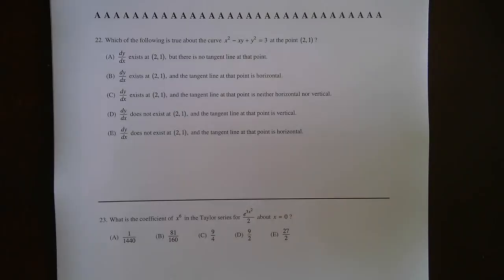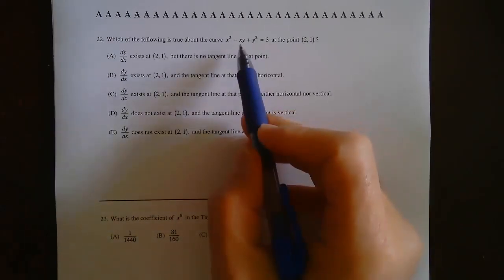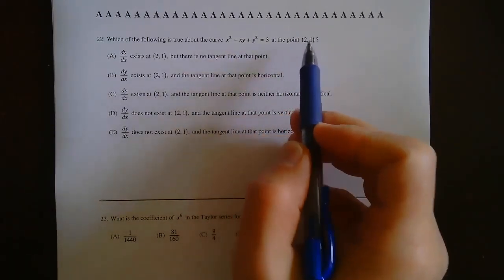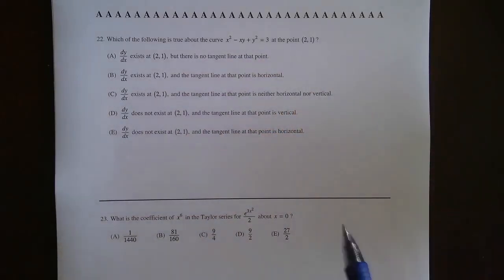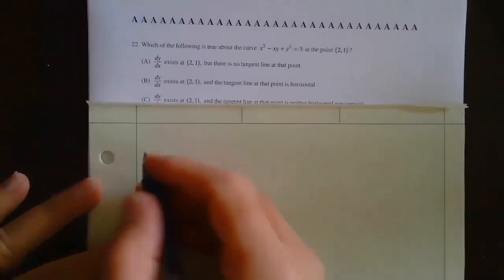Okay, so for 22: which of the following is true about the curve x squared minus xy plus y squared equals 3 at the point (2, 1)? I'm going to grab another piece of paper because I'm going to have to take the derivative of this and put (2, 1) in and see what happens. So I'm going to grab my paper, and this is 22.